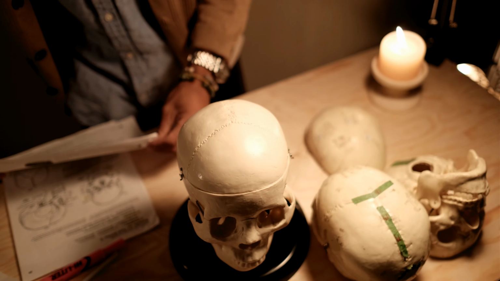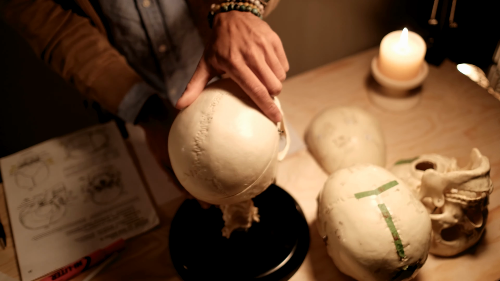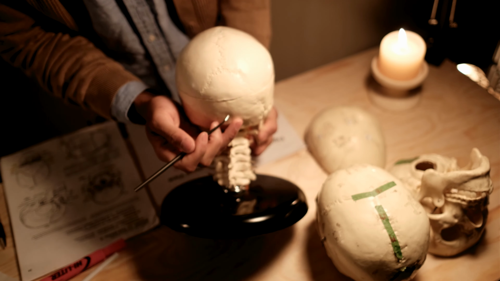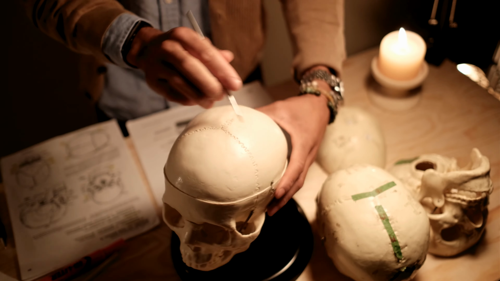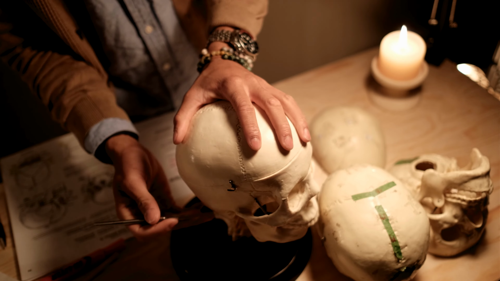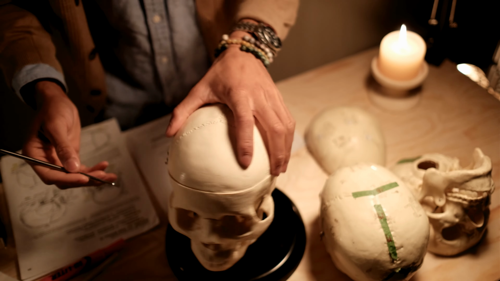All right, we're going to jump into the bones of the skull first. So on the back side, you've got your occipital bone, two parietal bones, one on each side. You got your frontal bone, and you got your two temporals, temporal and temporal. You got your ethmoid.